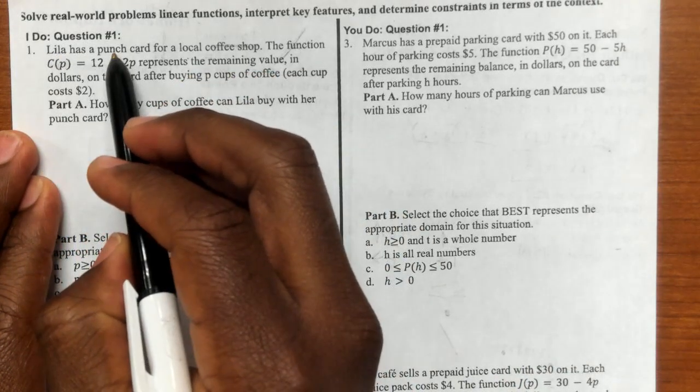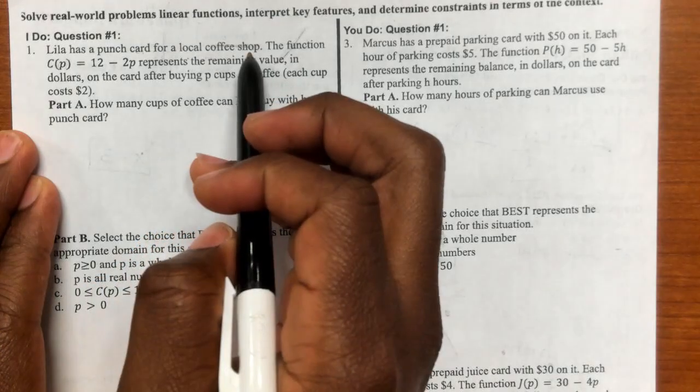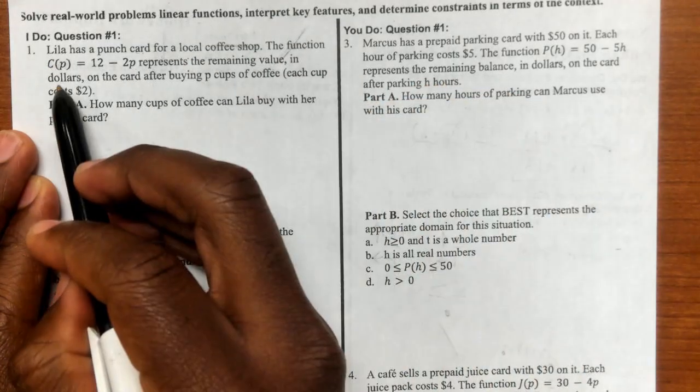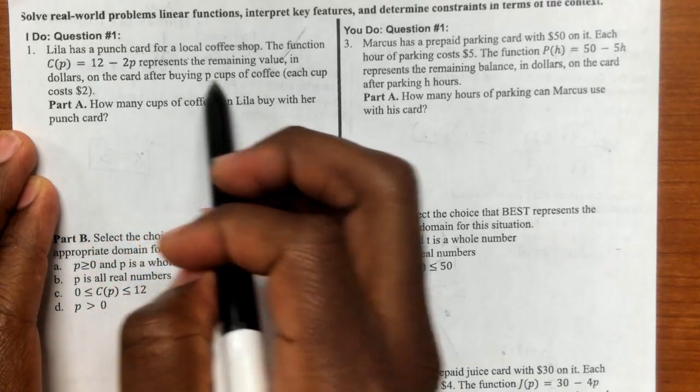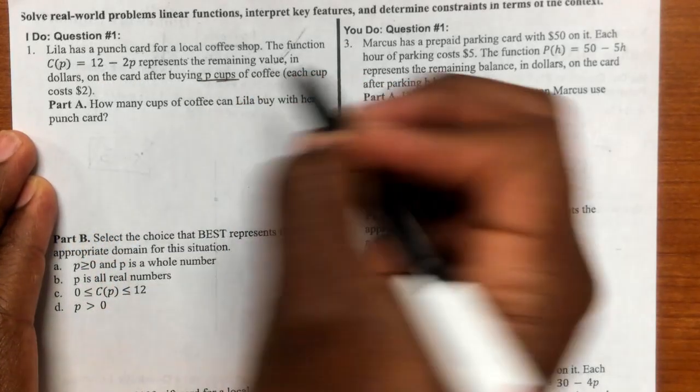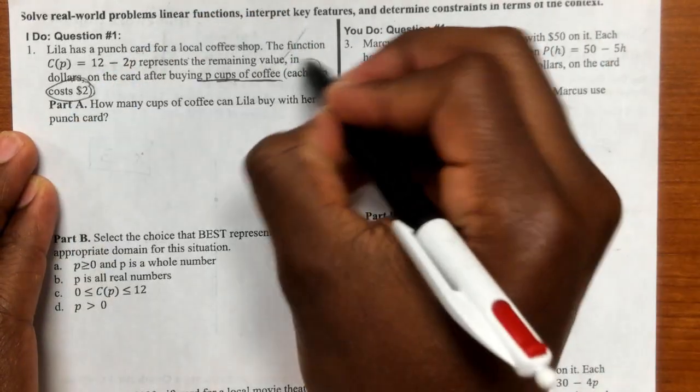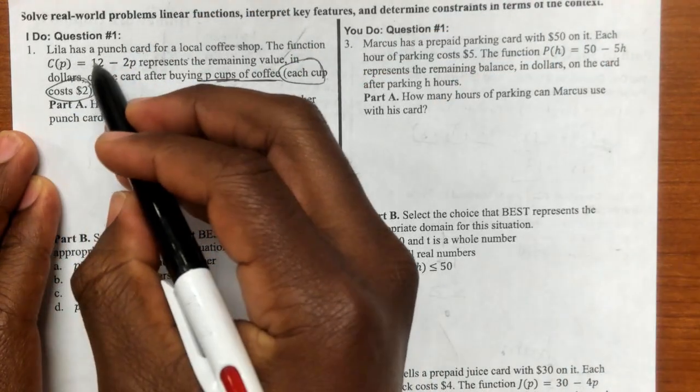Lila has a punch card for a local coffee shop. The function represents the remaining value in dollars on the card after buying p cups of coffee. Each coffee costs $2. So let's try to identify something.